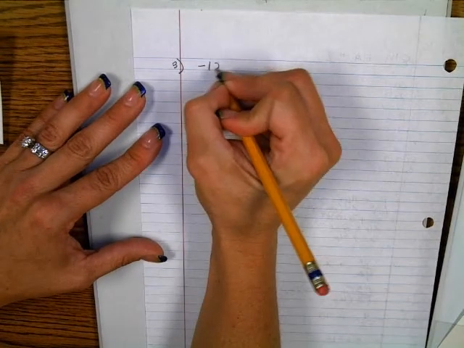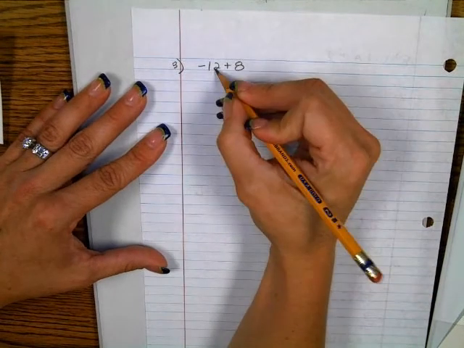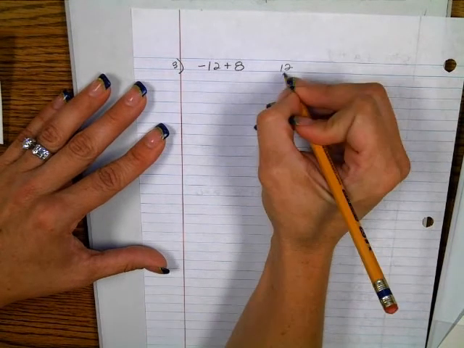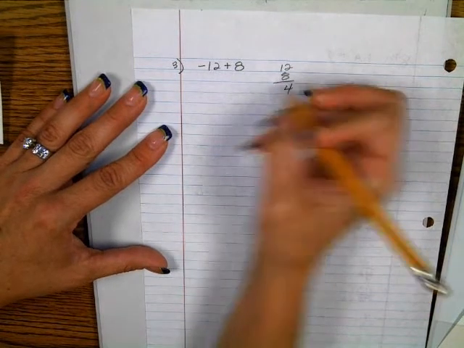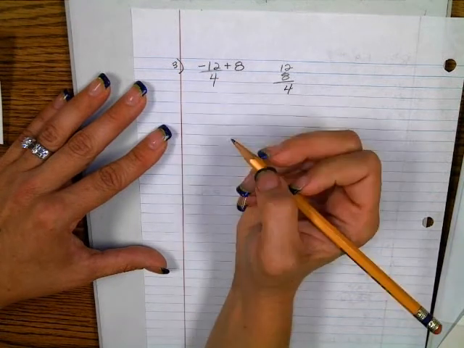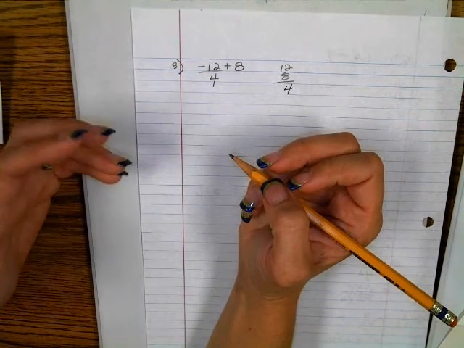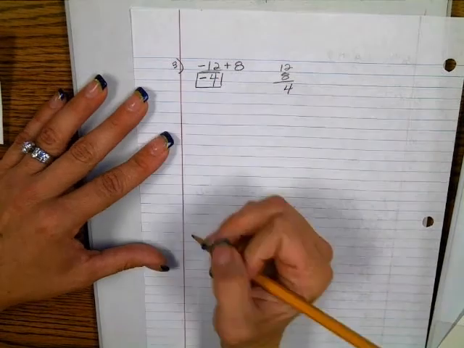Okay, number 3 on the test was one of our first concepts, and it said negative 12 plus 8. This is negative, this is positive, so you're actually subtracting, and 12 minus 8 is 4. And so I have 4, but this number appears to be bigger. It's the greatest absolute value, so my answer has to keep its sign, which is a negative 4.